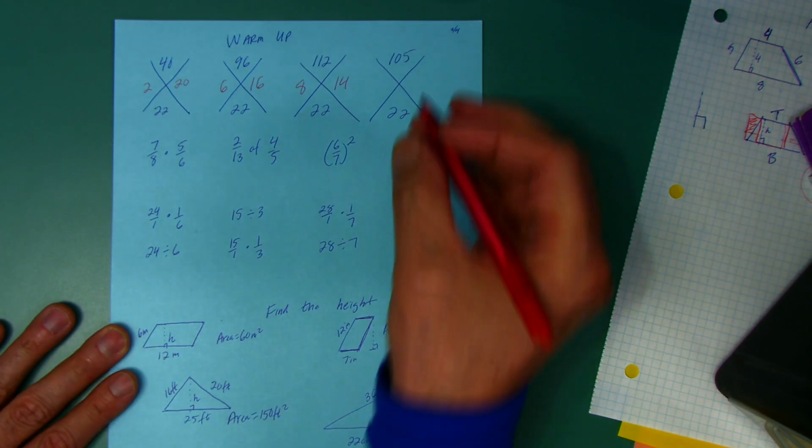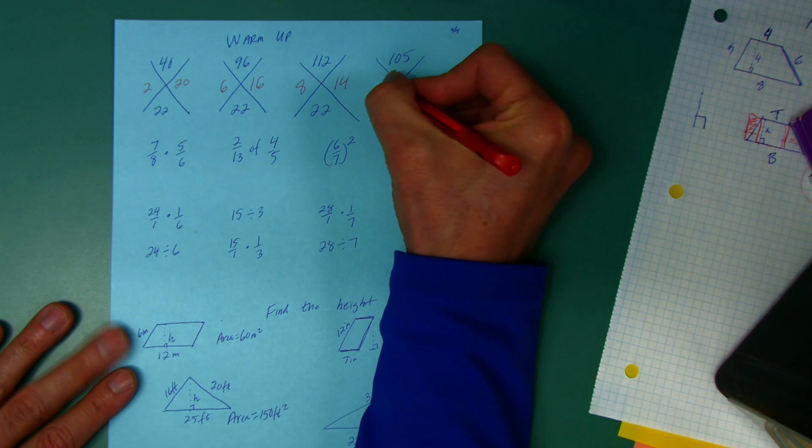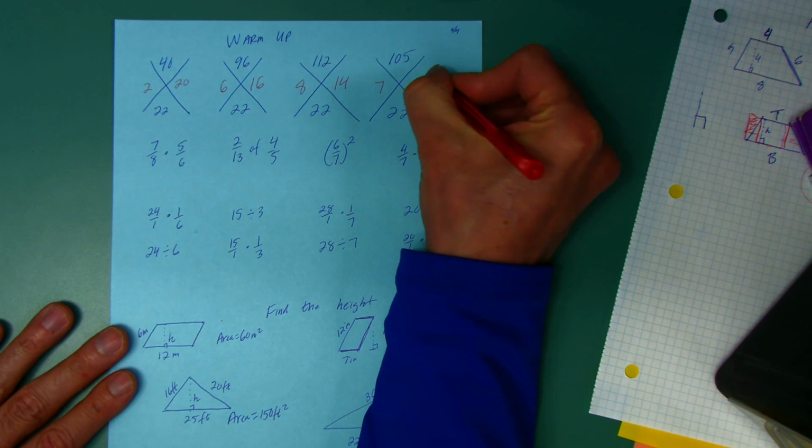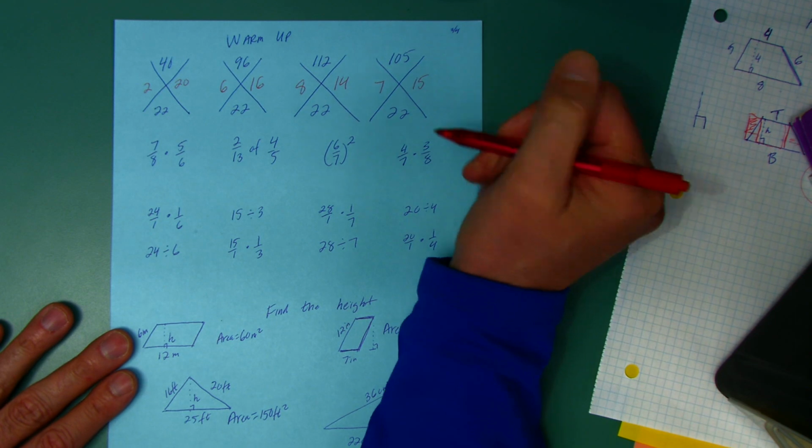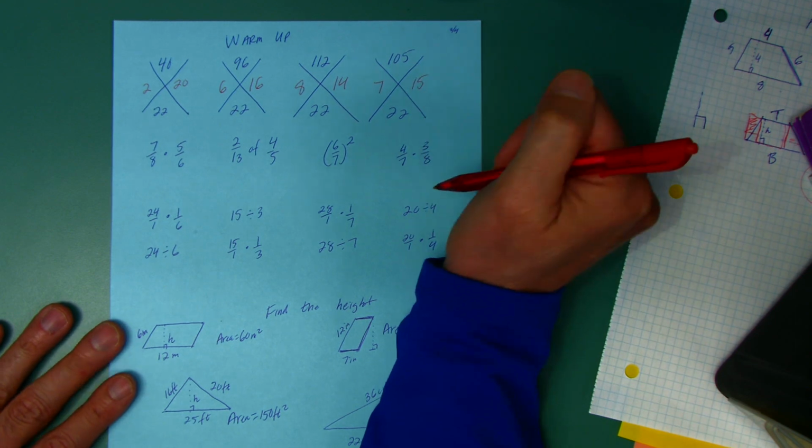All right, got 22 again. This time we got 105. Anybody figure this one out? That's 7 and 15, right? 7 plus 15 is 22. And 7 tens is 70. 7 fives is 35. 70 and 35, 105.